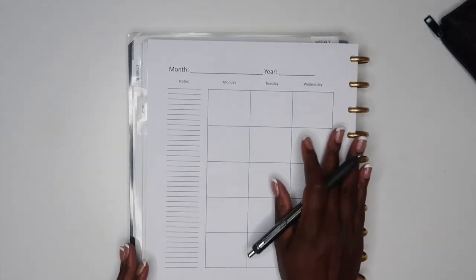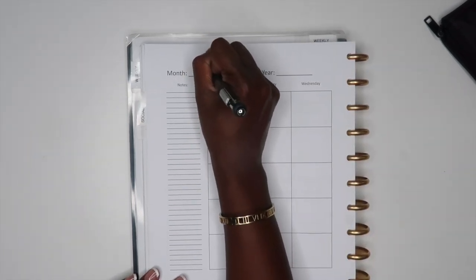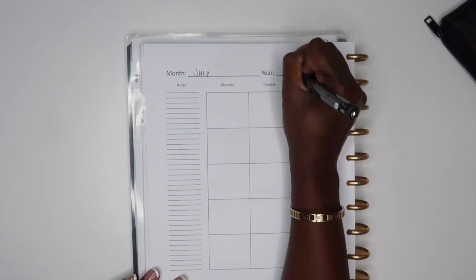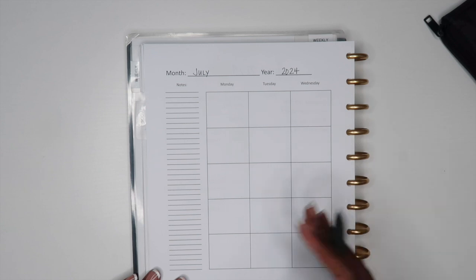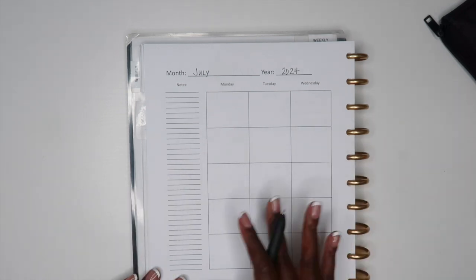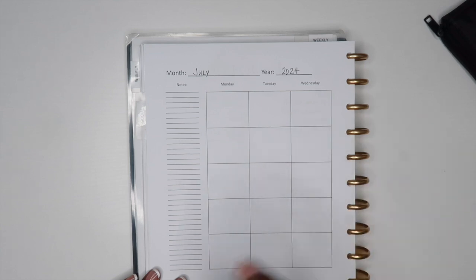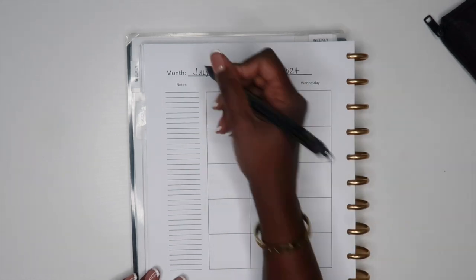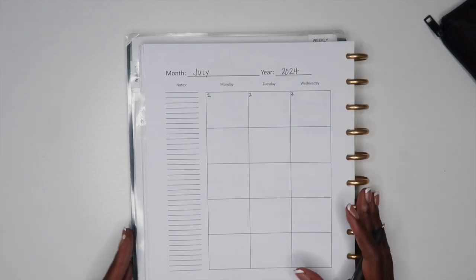So the first thing that I have to do is fill out the calendar. For this page, I usually don't use any stickers at all because usually I do need the space. And if I do add stickers, it will usually be later on after I have basically filled everything out and I know I have enough space to write everything in. This planner is extremely functional for me, so I'm not gonna be using too many stickers.